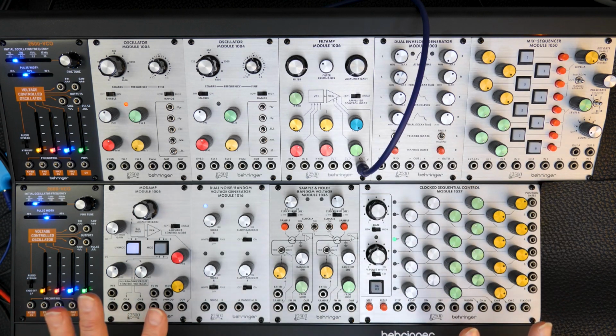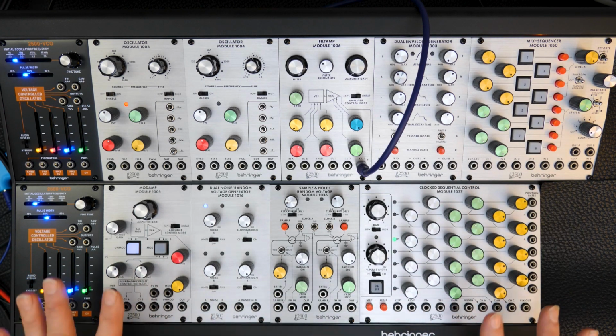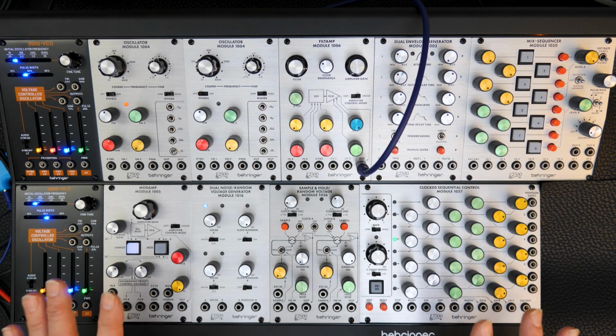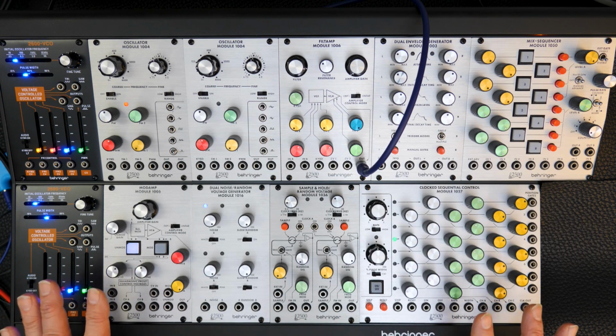But fear not, you do not need all these modules to get started. As a matter of fact, you just need 3 modules. Just 3 modules to get started and to be able to create a pretty powerful sound.